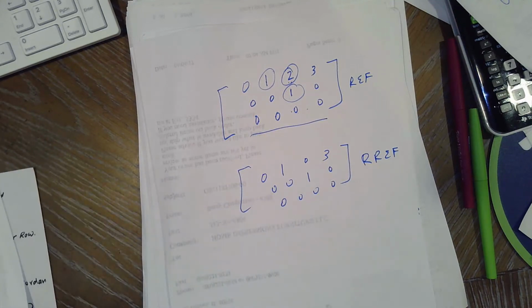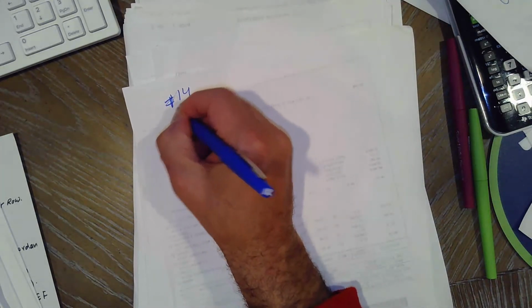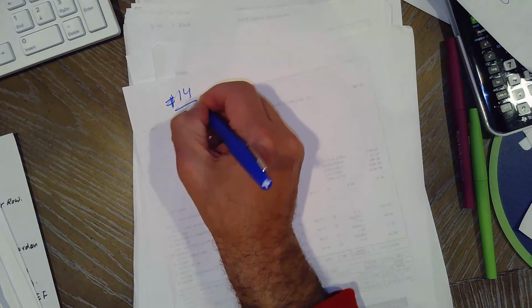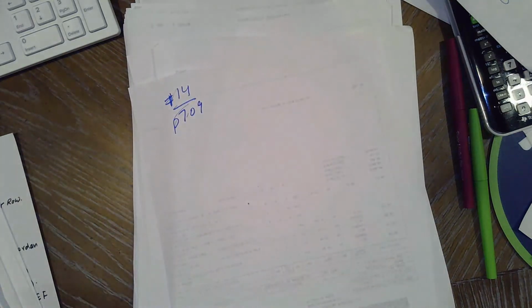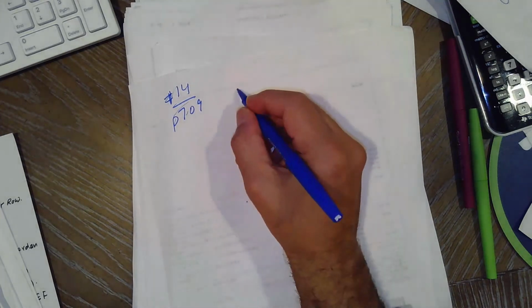So let's add number 3, page 709. Number 14, page 709. It says a matrix is given, determine whether the matrix is in row echelon form, determine whether the matrix is in reduced row echelon form, and write the system of equations for which the given matrix is the augmented matrix.